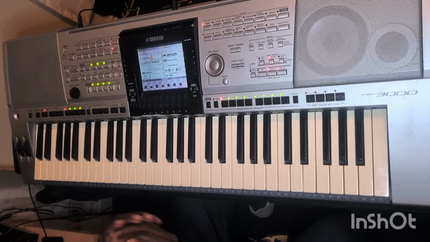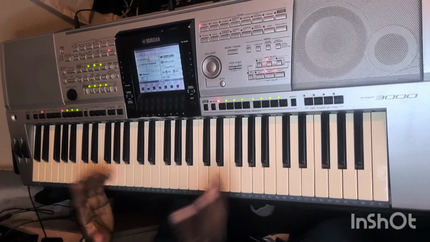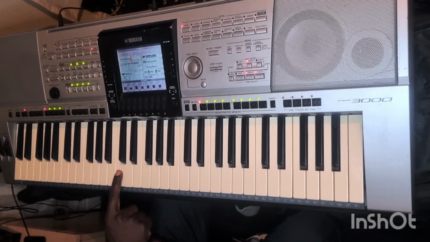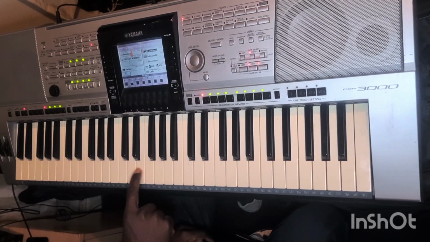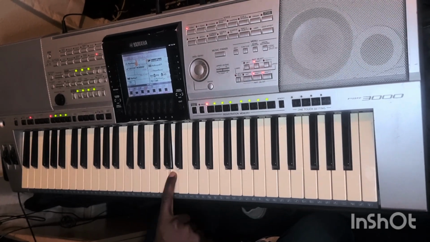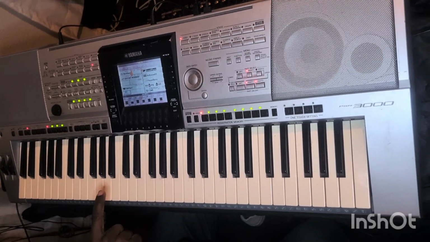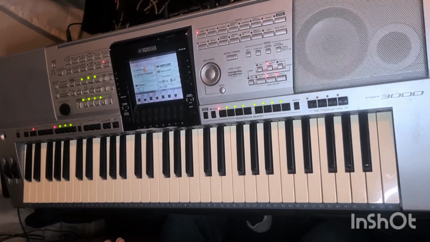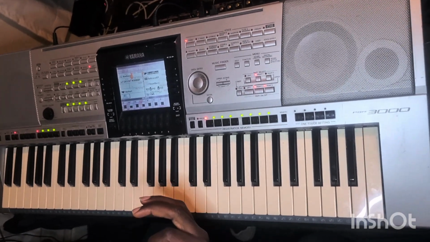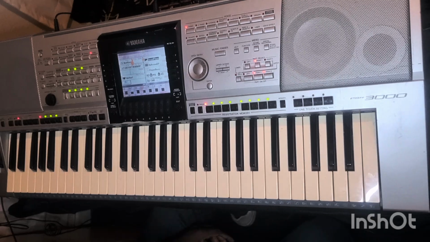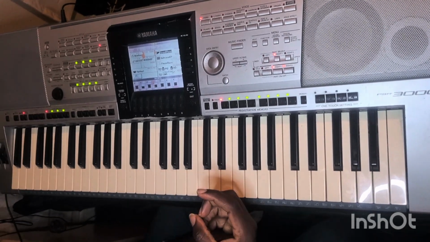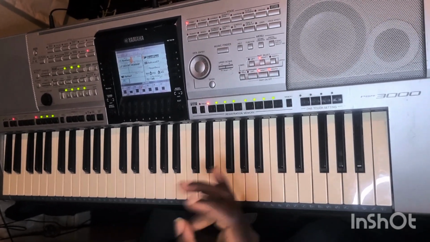Okay? So how does this relate to our major scale? We looked at the major scale on the key of C last week, and we said our major scale on the key of C is Do, Re, Mi, Fa, Sol, La, Si, Do. So for the major scale, the formula is tone, tone, semitone, tone, tone, tone, semitone. Okay? Tone, tone, semitone, tone, tone, tone, semitone.